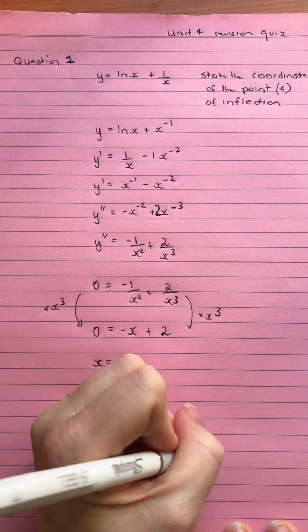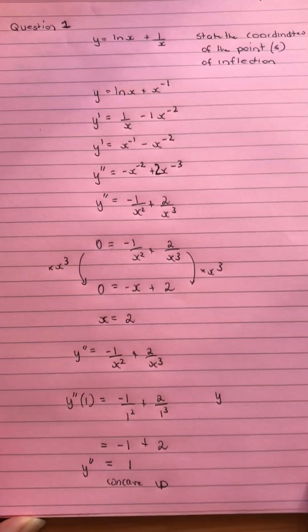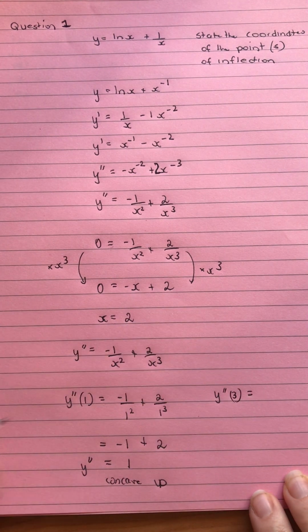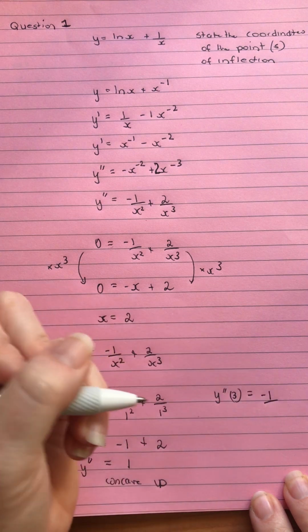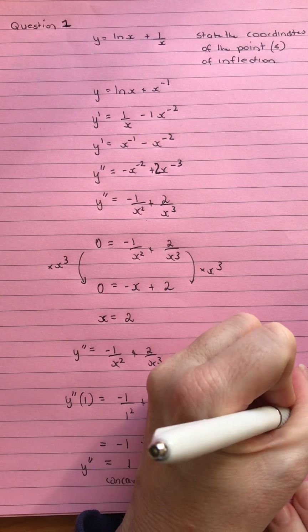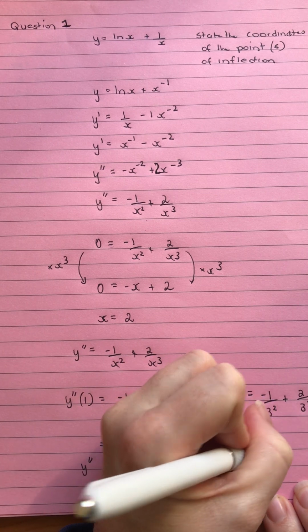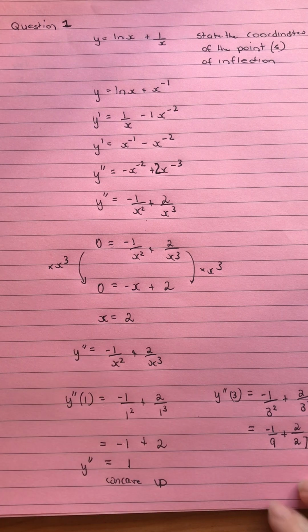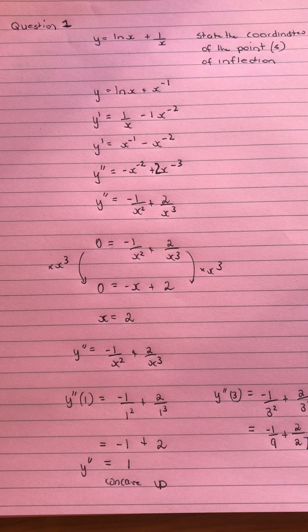I'll then check on the other side of the 2 and look at y double dash of 3. When I put that in, I'm going to get negative 1 over 3 squared plus 2 over 3 cubed. So I get negative 1 on 9 plus 2 on 27. Then I need to add those together.